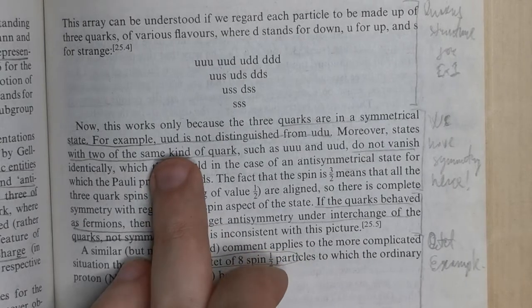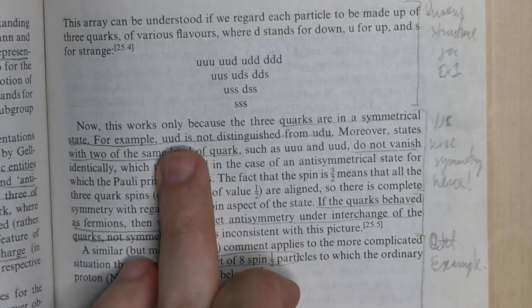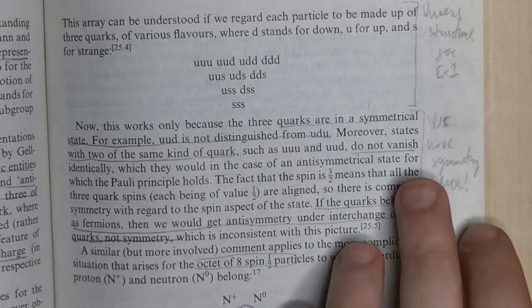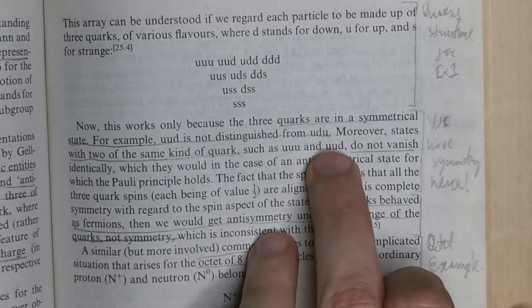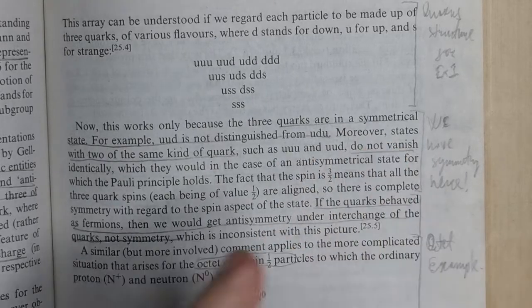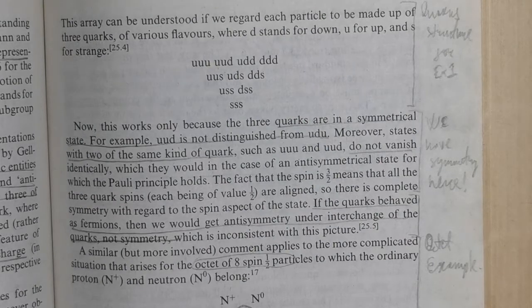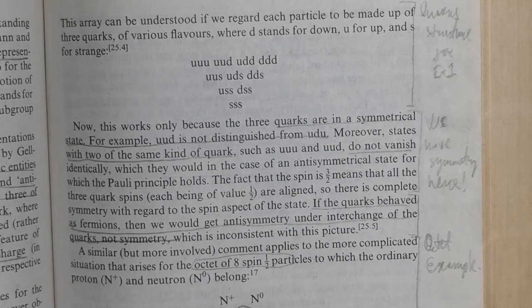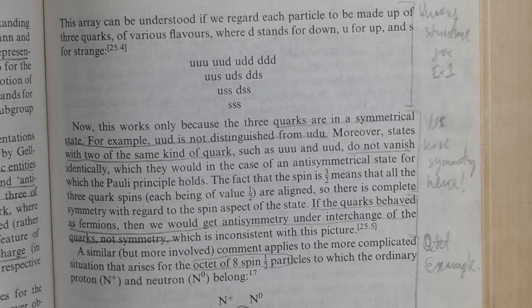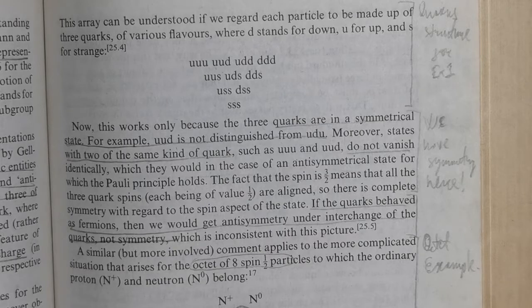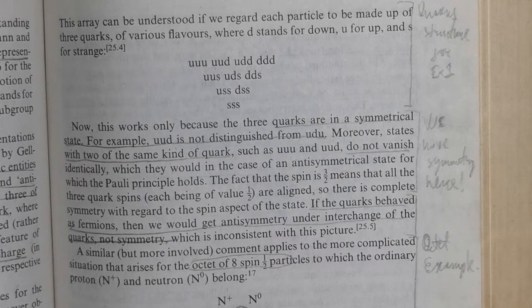If our quarks had an anti-symmetric nature, then particles like UUU and UUD, for example, would vanish. The quantum amplitudes for those would vanish, and we would have 0 probability of observing those particles. But we do observe those, and therefore they are not vanishing.